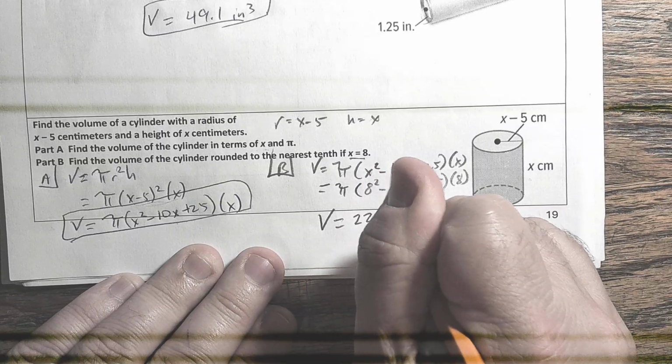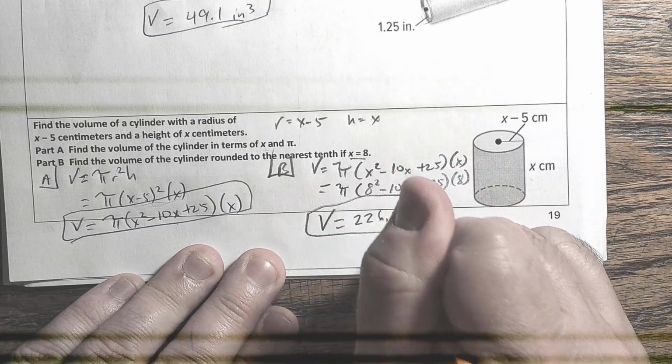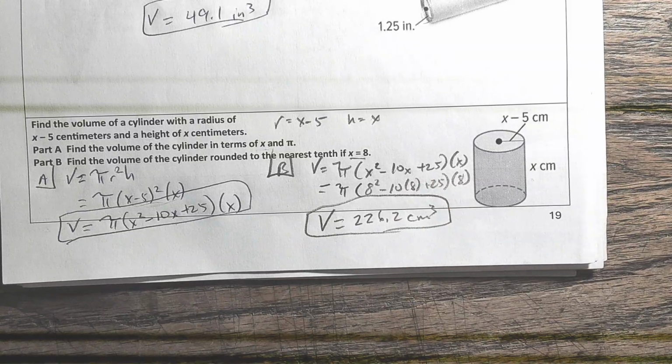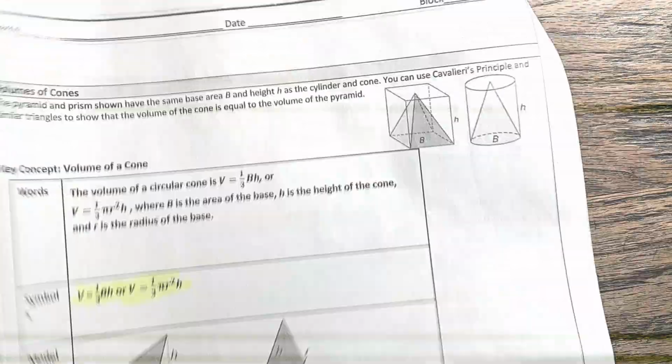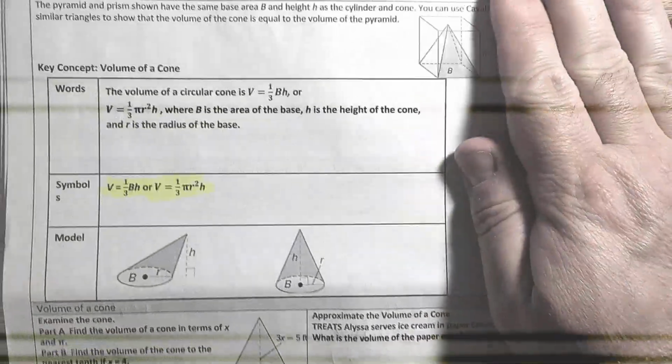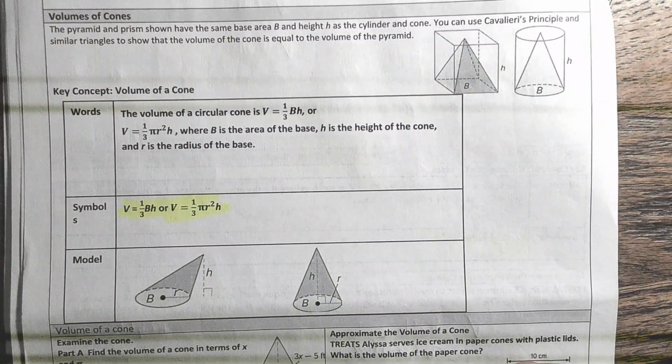It's 226.2. So just trust me, this is right. That's a little squirrely. Alright, page 20. Last two pages. Try to hurry just so we don't have such a long video.